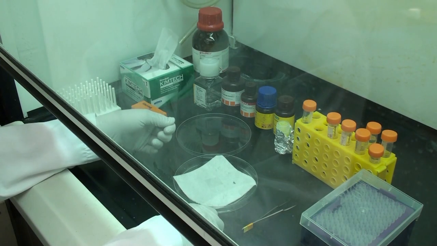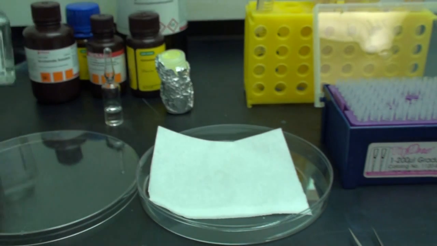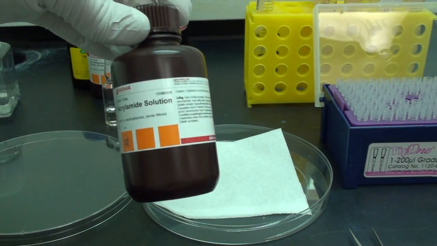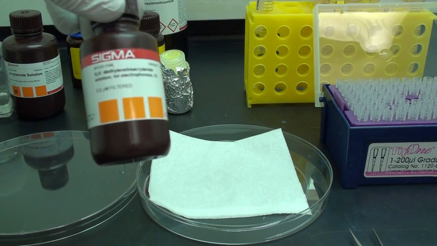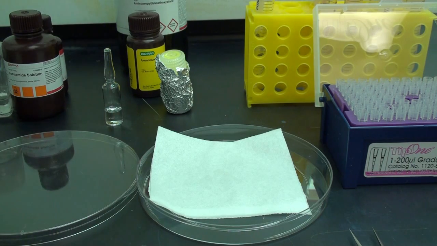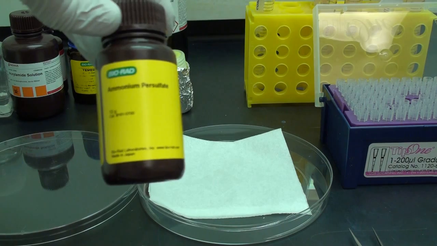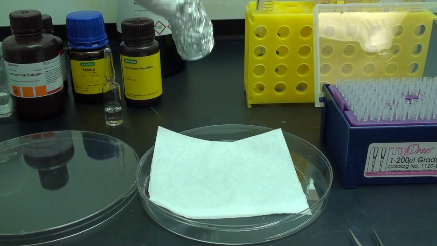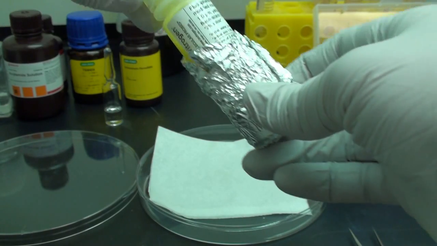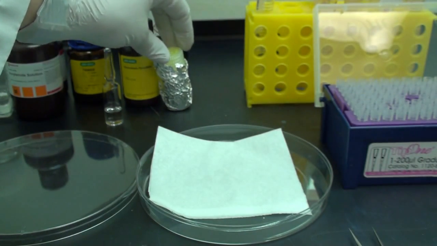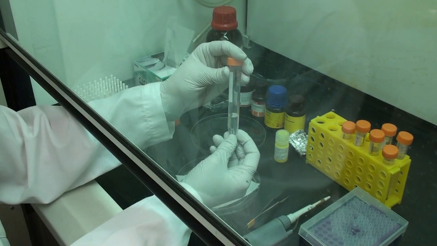The chemicals required to make the gel solution are as follows: HEPES, acrylamide solution, bisacrylamide solution, TEMED, ammonium persulfate, and finally the microbead solution. We wrap the microbead solution in foil because it's photosensitive. Once all the chemicals are mixed in the required quantities, the gel solution looks like this.